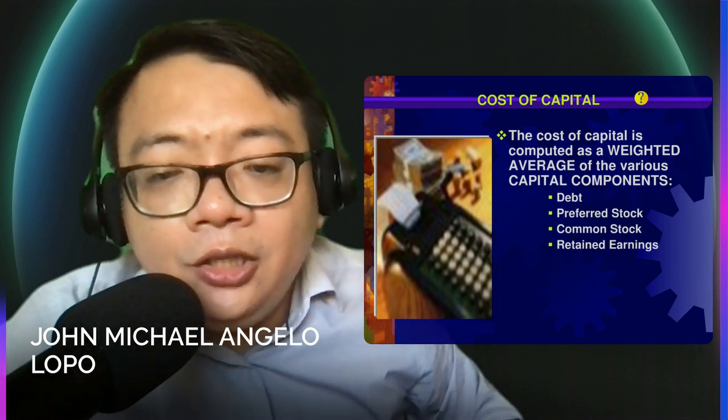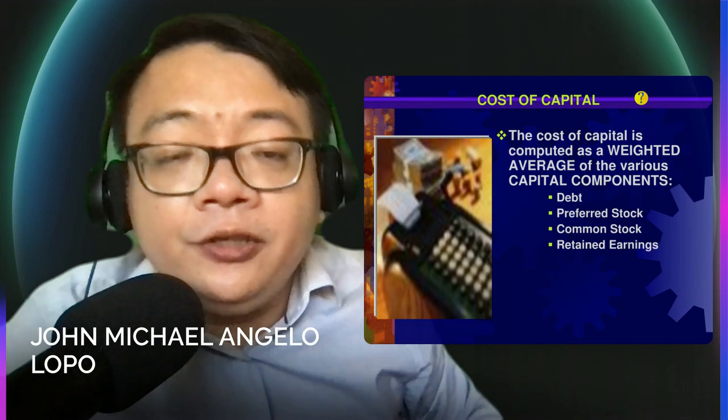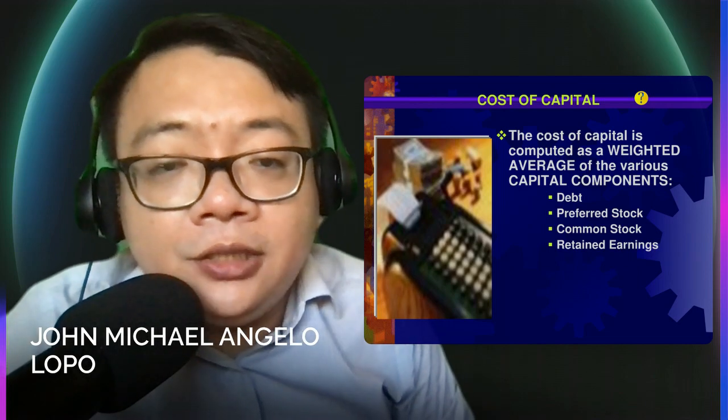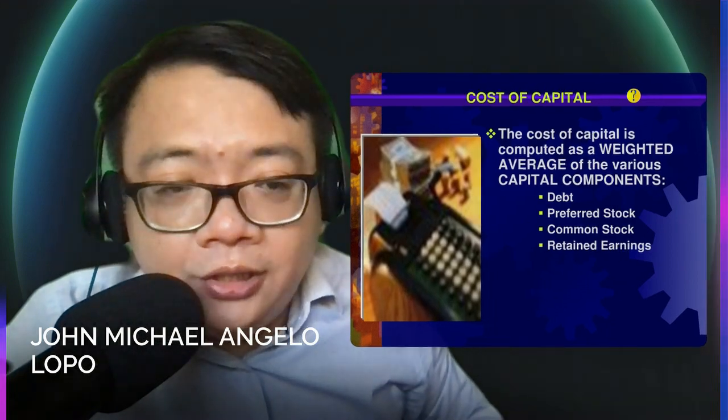So that's your weighted average cost of capital. By the way, class, ang tawag na ngayon sa preferred stock is preference shares, while common stock is now called ordinary shares.